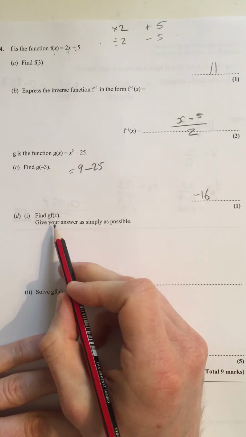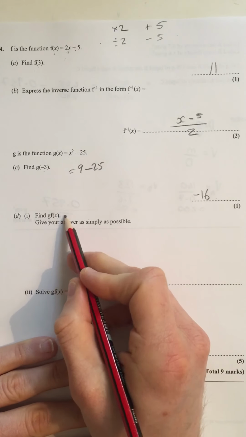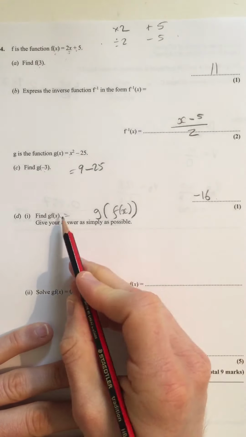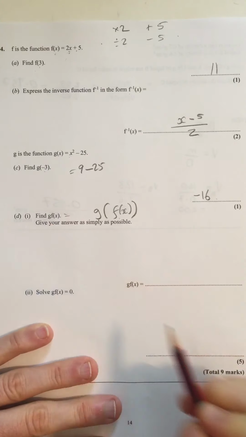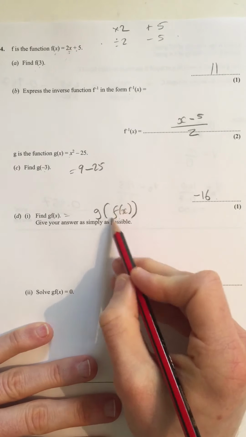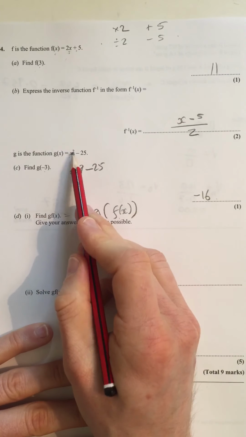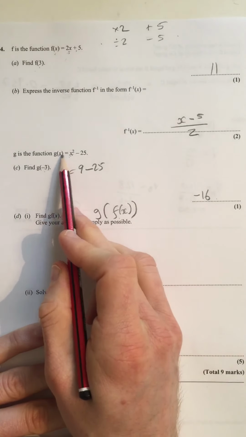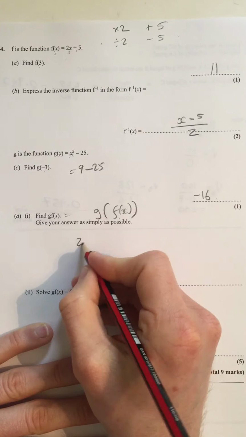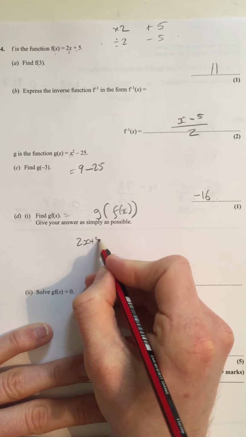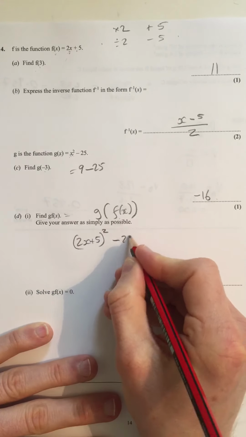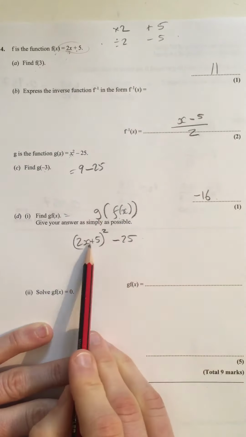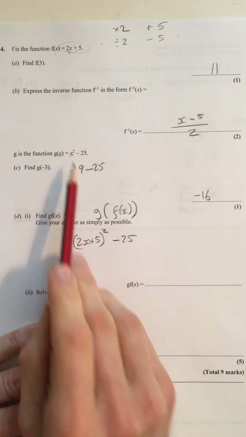Part D. Find g of f of x. So this is the same thing as saying gf of x, like that. So I want to substitute f of x into my g function. So instead of having the x here in my g function, I've got 2x plus 5 here. So I will square the 2x plus 5 and then take away 25. So basically I've taken my f of x and I've substituted that in instead of the x here.